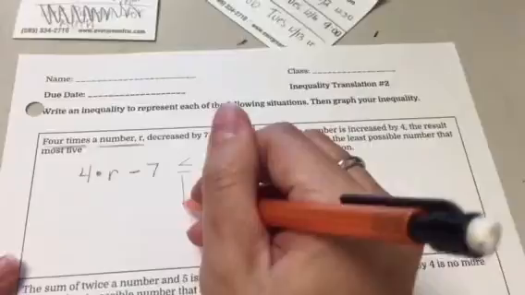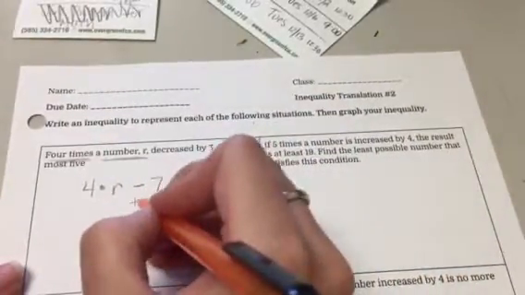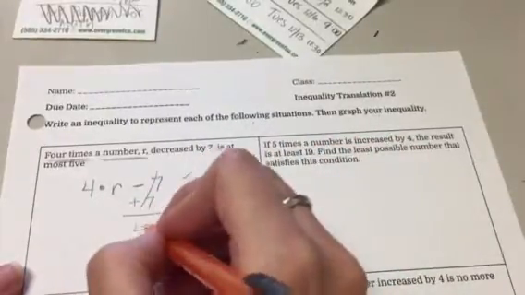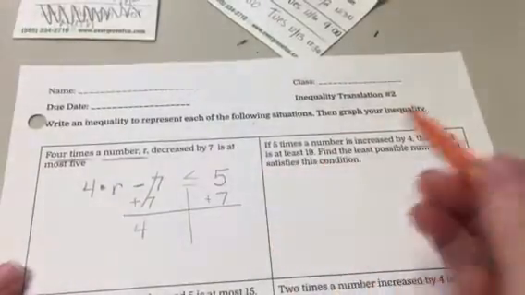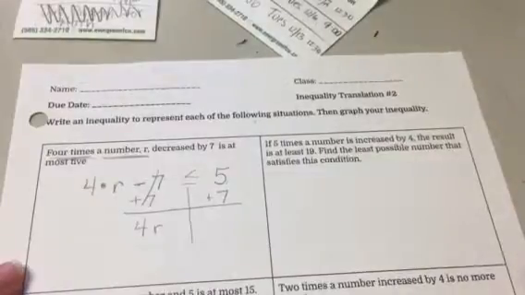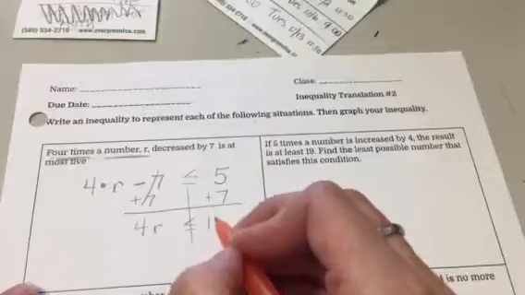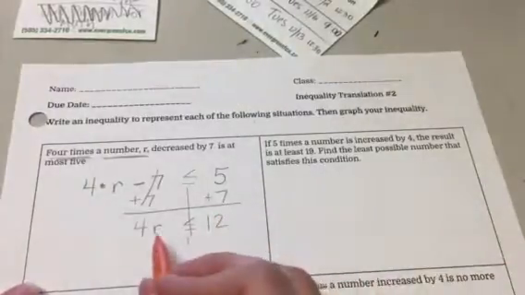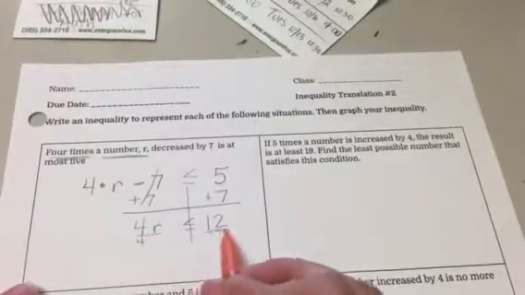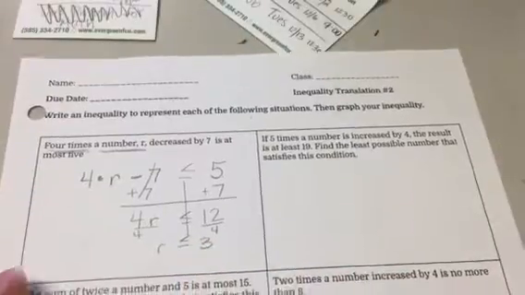So now what I'm going to do is solve. So remember, you're going to do the opposite of adding or subtracting first. So I'm going to add 7 to both sides. That's going to give me the 4 times r left. You can also write 4 times r as just 4r. My inequality sign will come down, and 5 plus 7 is 12. I still don't have the r by itself, so I have to do the opposite of times 4. So I'm going to divide by 4. So r will be less than or equal to 3.